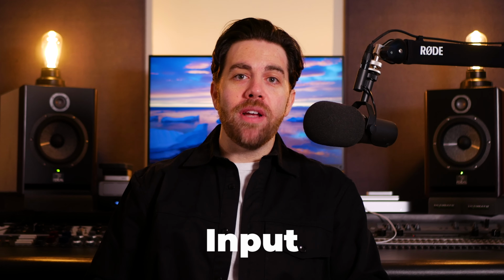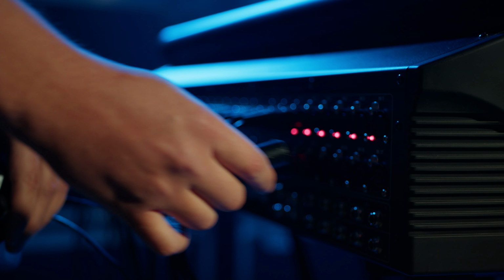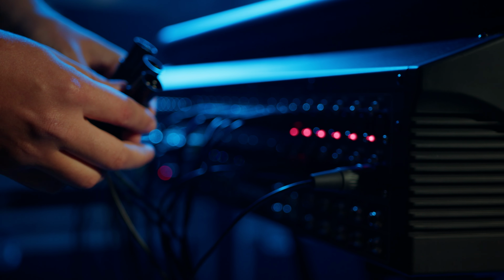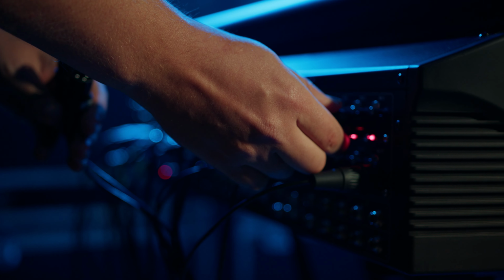Okay, so before we jump into our first option, we should get some terminology out of the way. What do we mean when we say input? This is an important term, as you'll need to understand how many inputs you'll need on any given device based on your production needs. An input is literally the point at which you connect your microphone to your recording device. Now, this can be in the form of an XLR or TRS cable, or it could even be a USB. Different devices are able to support a different number of inputs at any given time, and this just means that they can support more live microphones at any given time.